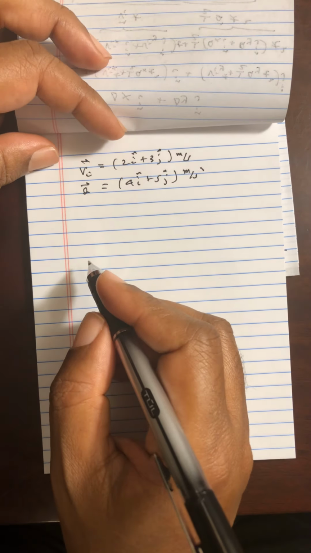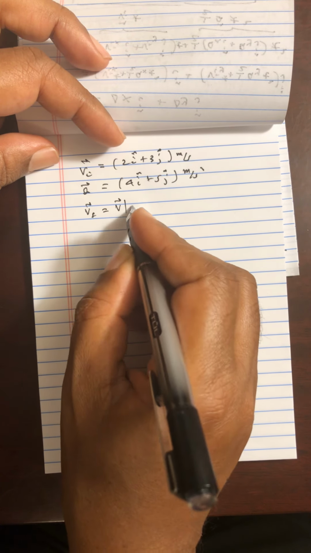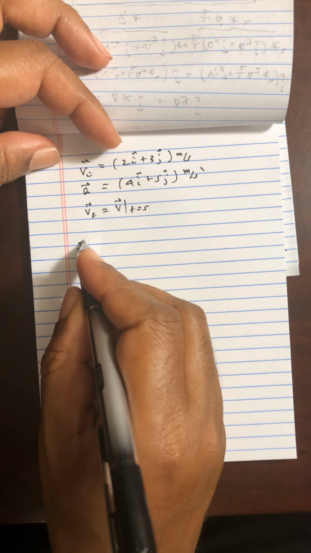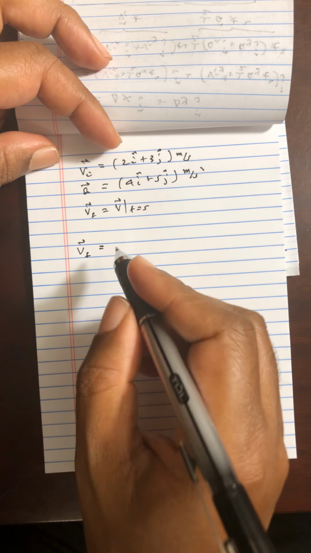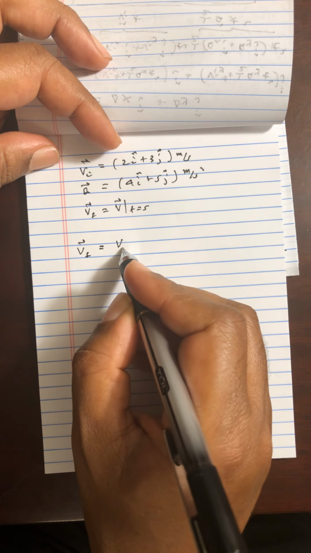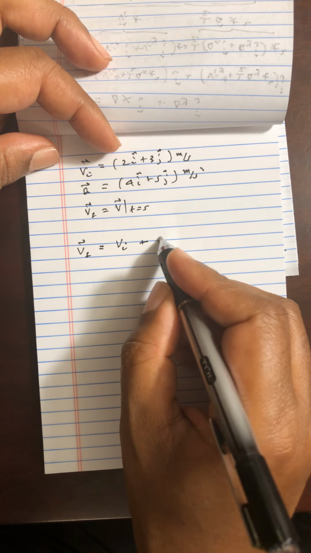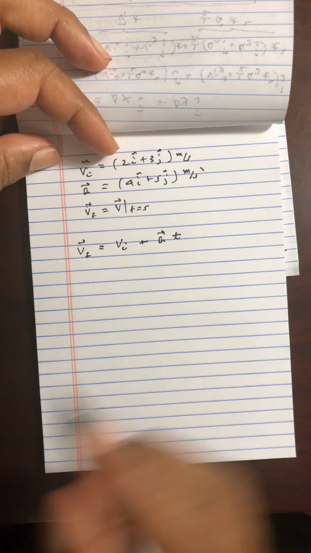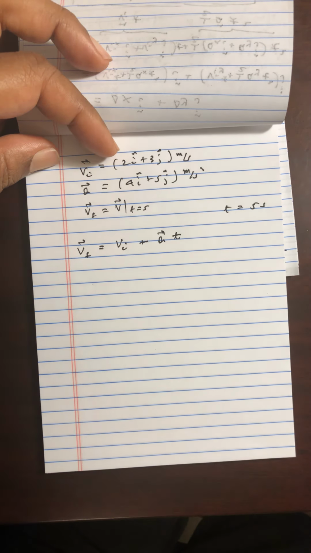The question is to obtain V final, which is the velocity at t equals 5. Okay, so we're going to use the following equation. V final, or V at t equals 5, equals Vi plus acceleration times time. Okay, so our time obviously is 5 seconds.